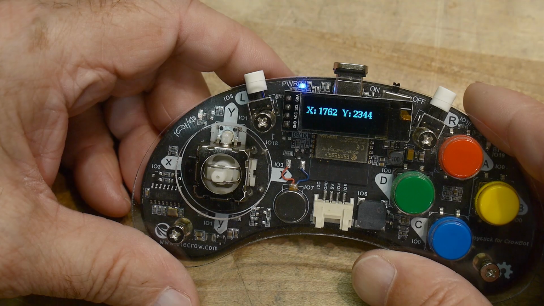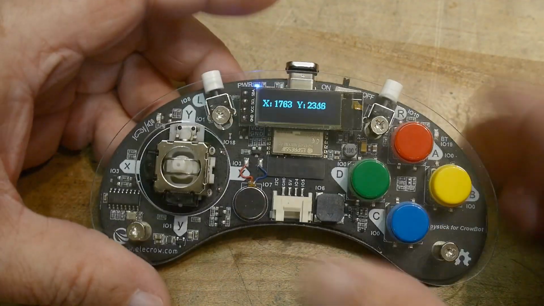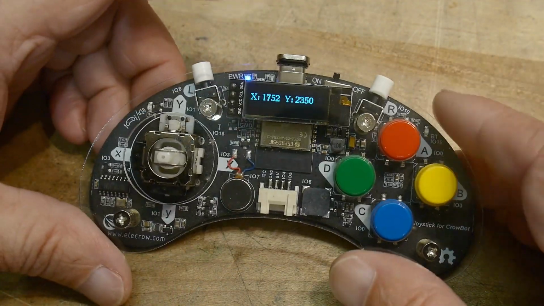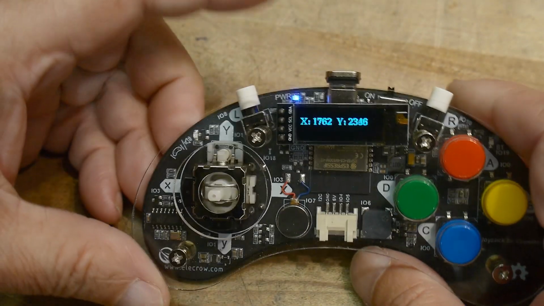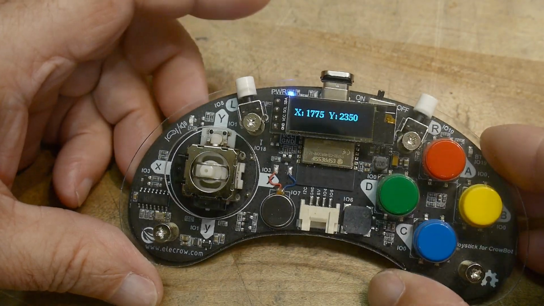So yeah, so there you go. And I actually ordered a second one of these because I like it so much. So we will deal with that when it comes. And yeah, there you go.